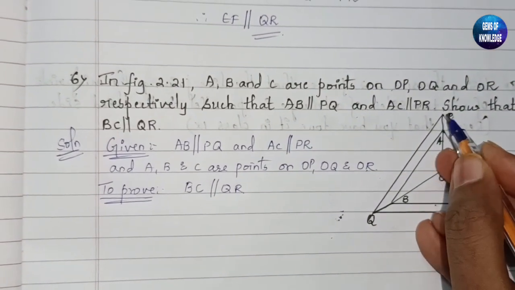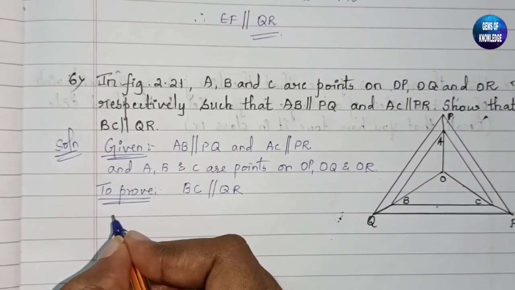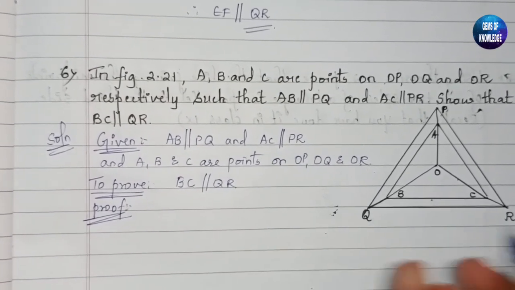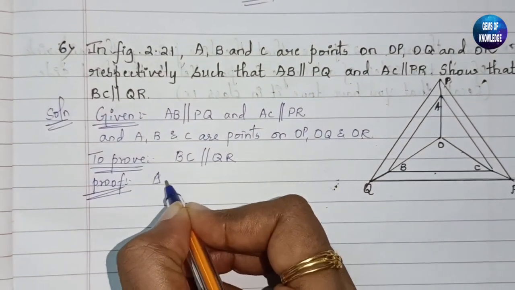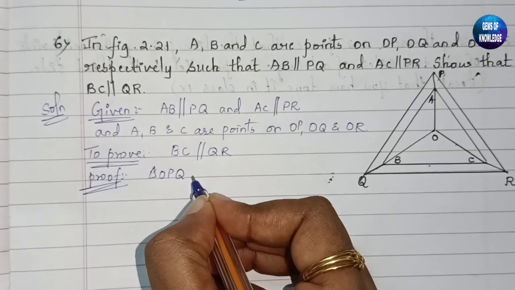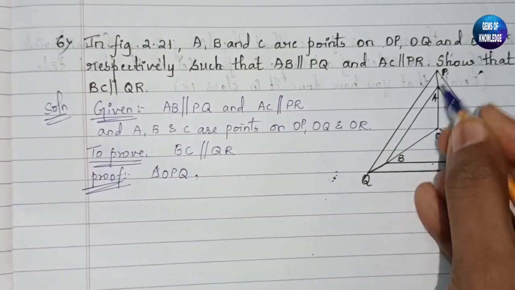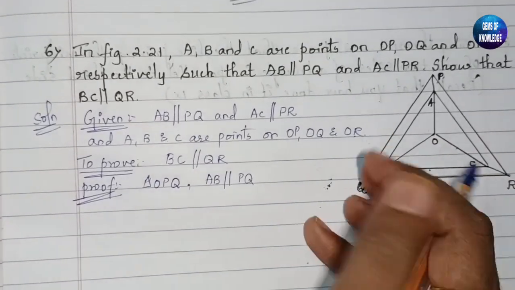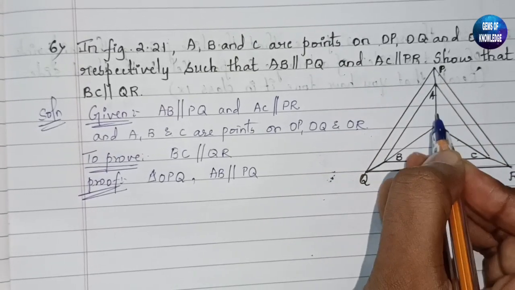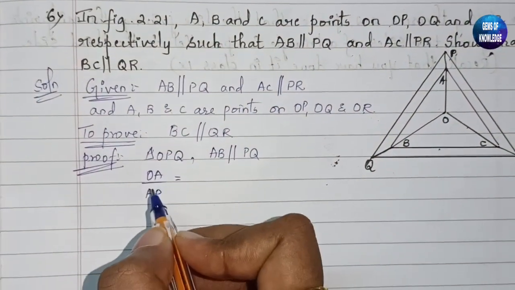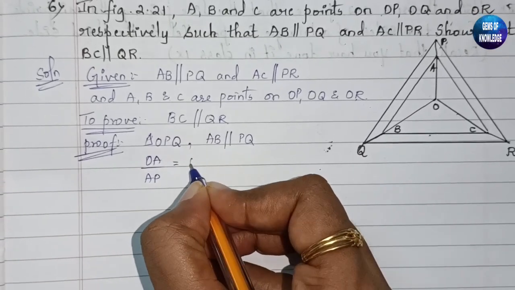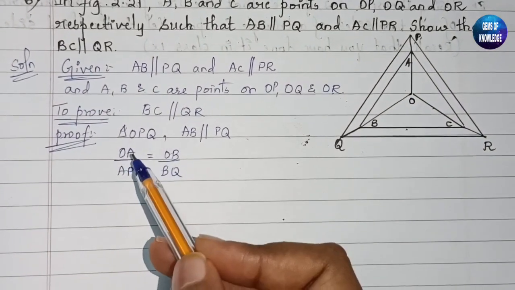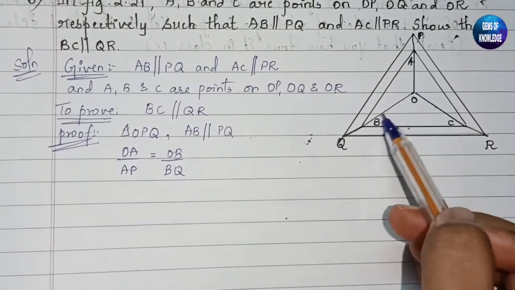Okay, so let us first consider the triangle OPQ. Proof: in triangle OPQ, they have already given us that AB is parallel to PQ. So if we consider this triangle, by BPT we get OA by AP is equal to OB by BQ.